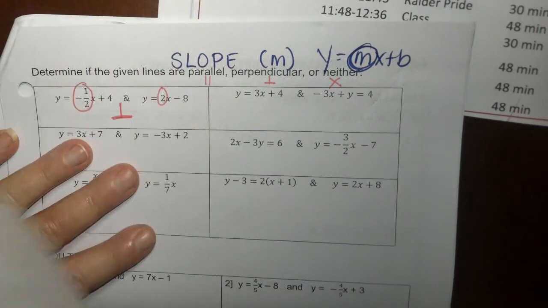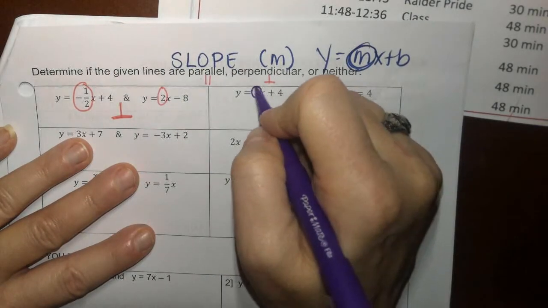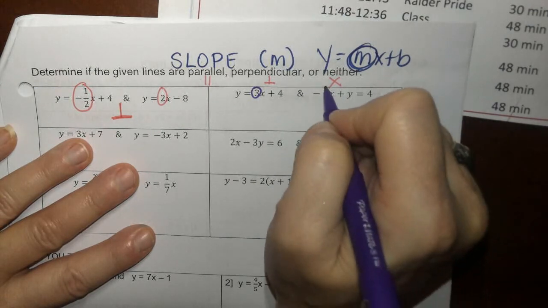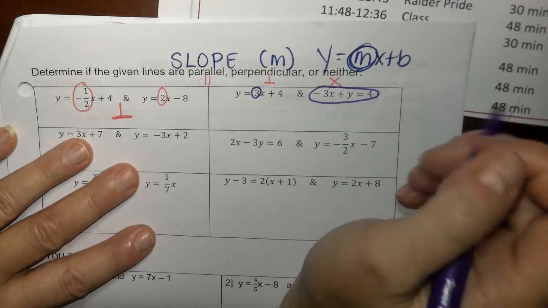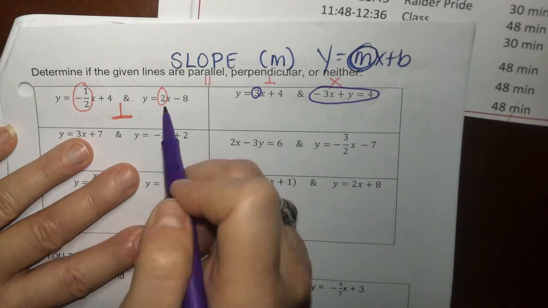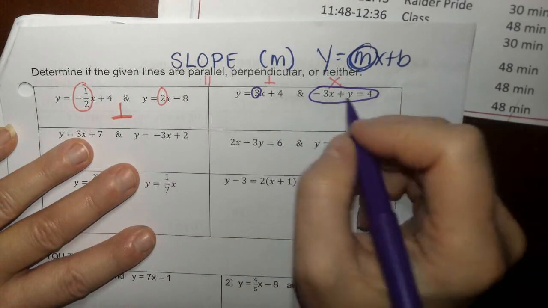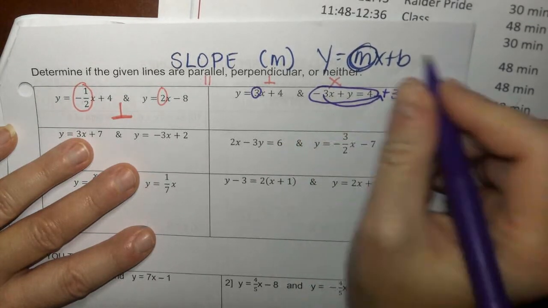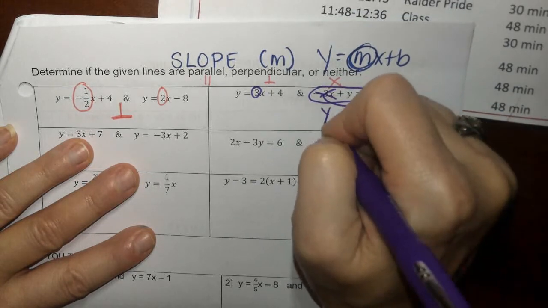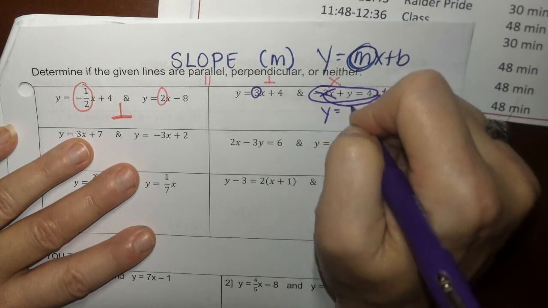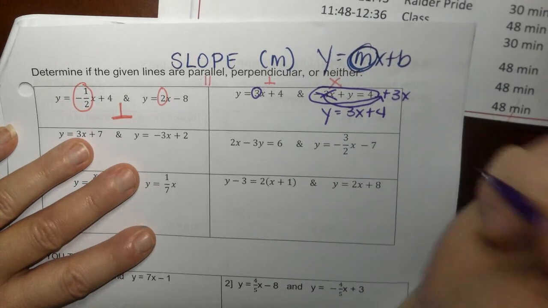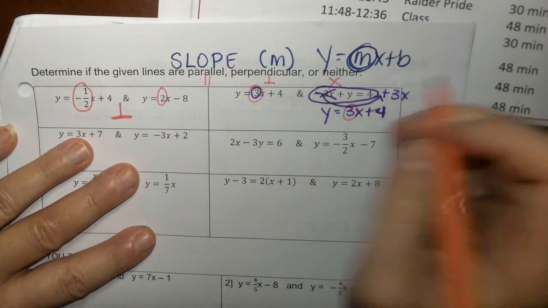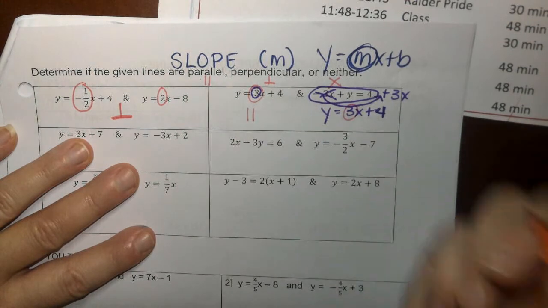Let's look at this one. Look at the number in front of the x. That's your m. We have a 3. And then, here we have to fix this one. It's not in y equals form. It has to be in y equals form. See, we had y equals, y equals, y equals. We have to put this in y equals. So to do that, we need to move it to the other side by adding 3x. And that cancels it out. So now it's y equals 3x plus 4. Alright, so now our new slope, we have a 3 and a 3. So they're the same, so they're going to be parallel.